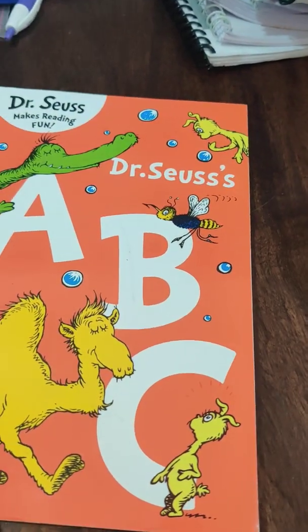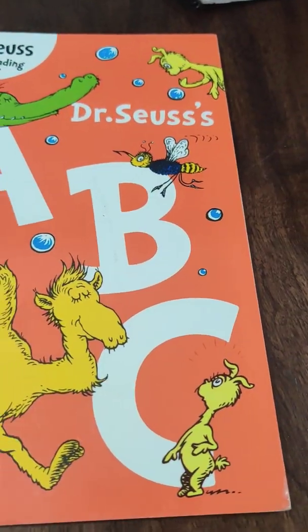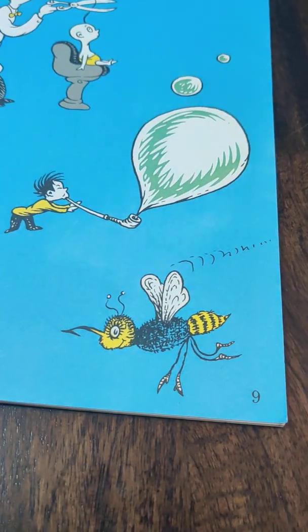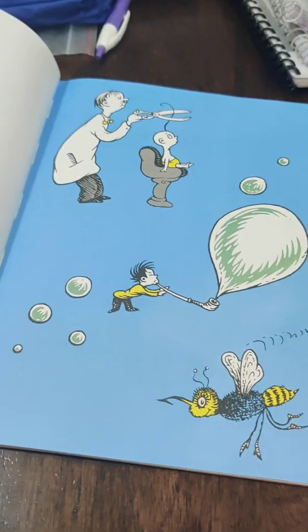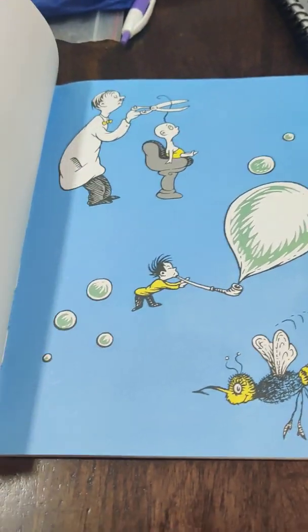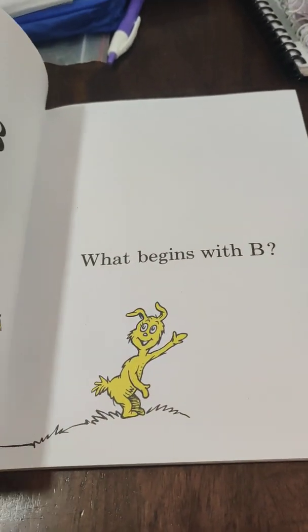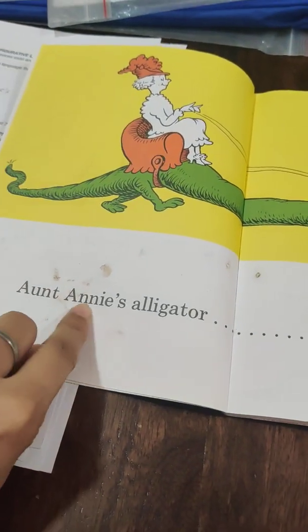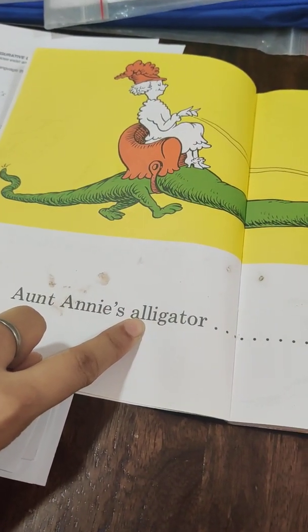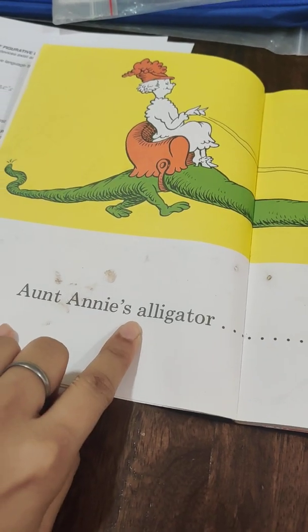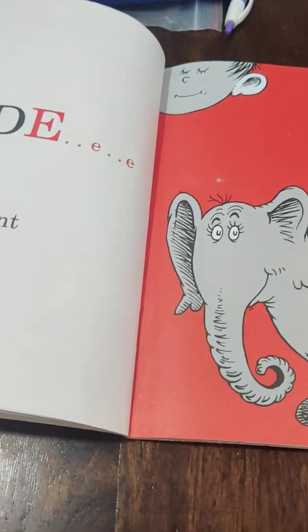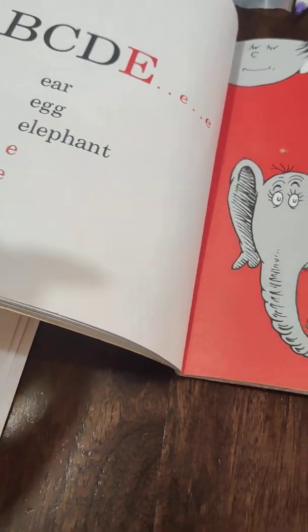Okay, so what I really like here is the same book is helping the child in so many ways. First I used it for phonics, and then I used it for reading, and now I'm using it for writing. So b b b a a a. All the words, look, it starts with A. Okay, Aunt Annie's alligator. Suppose we have E: egg, elephant.